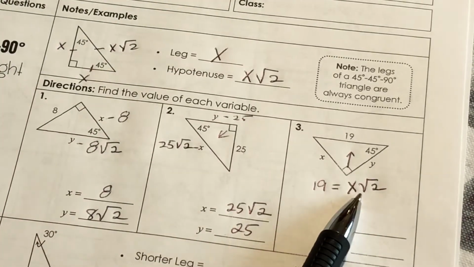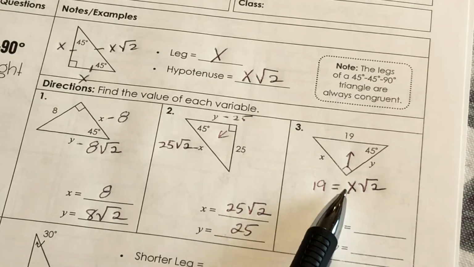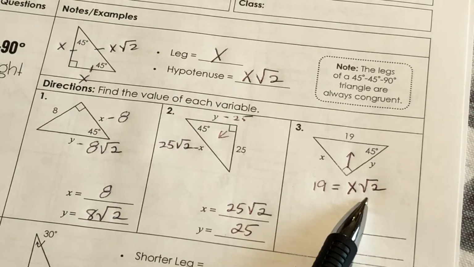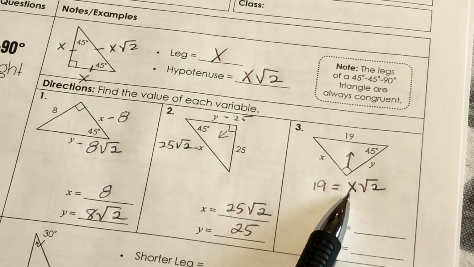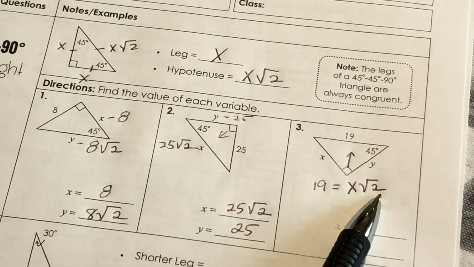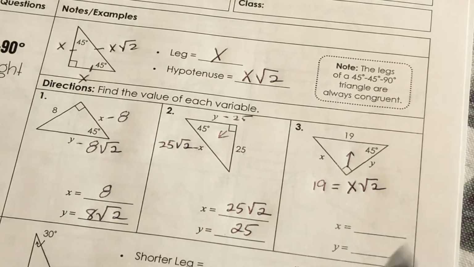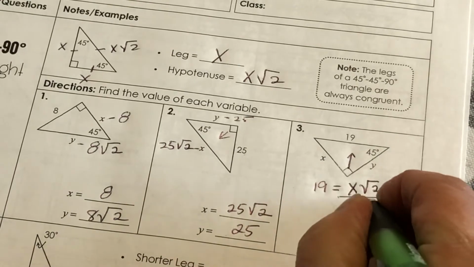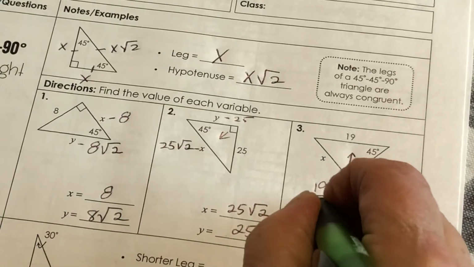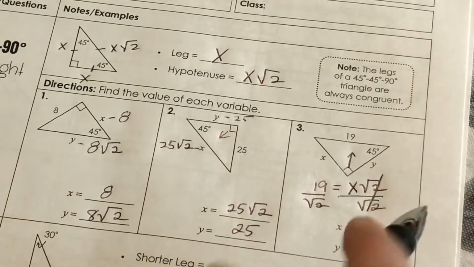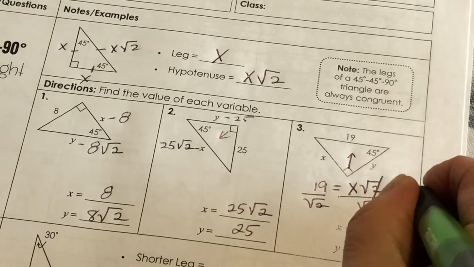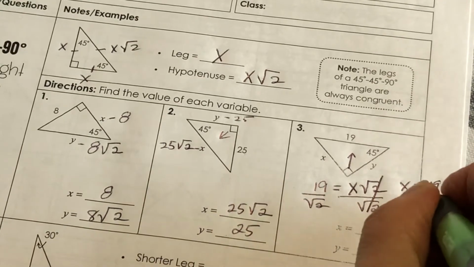Well, I want to get X all by itself. Anytime I have a number next to a variable, and in this case, a number next to a number in square root form, I want to get rid of it. They're multiplied because they're right next to each other. So to get rid of that and leave the x by itself, I have to do the opposite of multiplying by the square root of 2. So I'm going to divide by the square root of 2. That makes this go away because anything divided by itself is 1. So now I have that x is equal to 19 divided by the square root of 2.